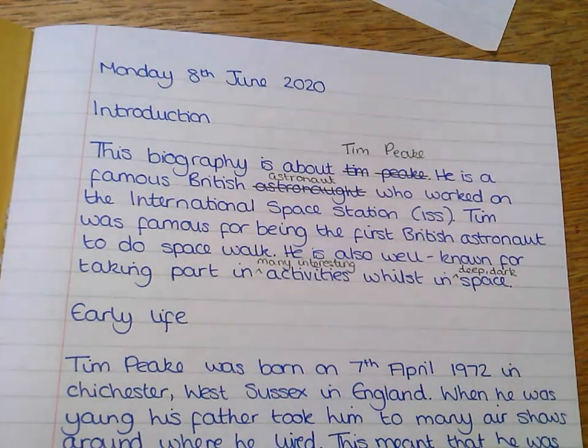Remember that editing is not just about checking for spelling and punctuation. It is also really important that you look for things that you can add in to make your writing so much better than it already is. That's the whole point of us doing this. So that first paragraph now reads so much better. It's got a little bit more information in there. Not too much, but enough.